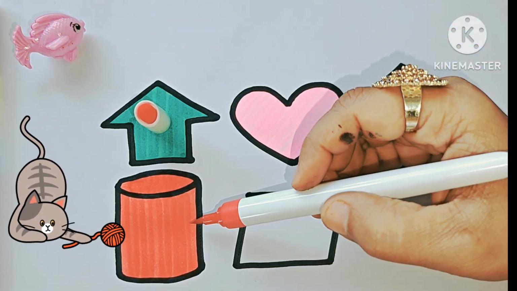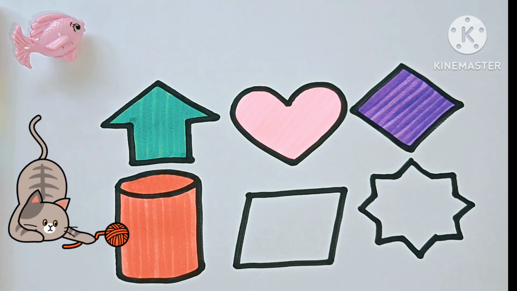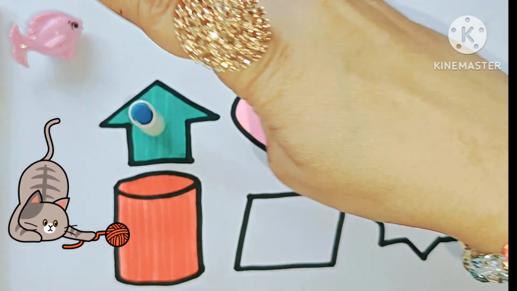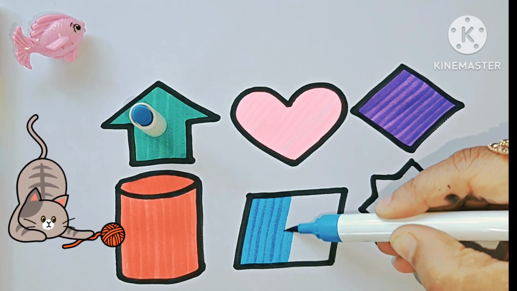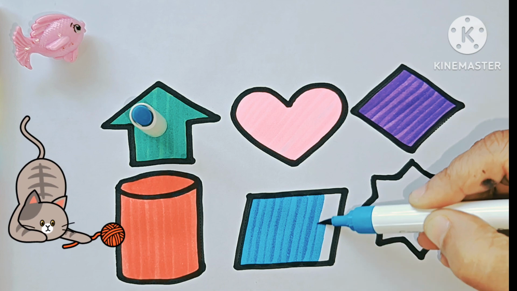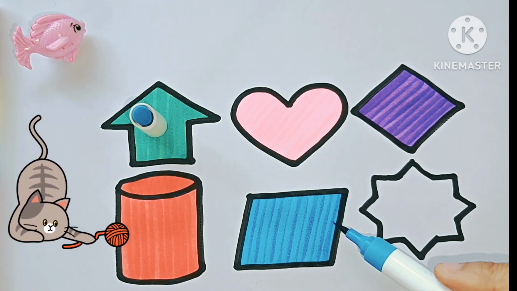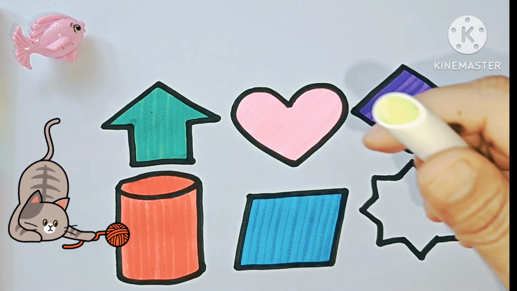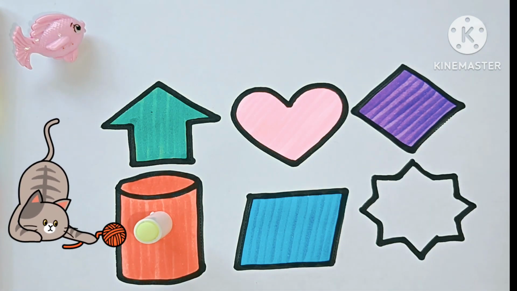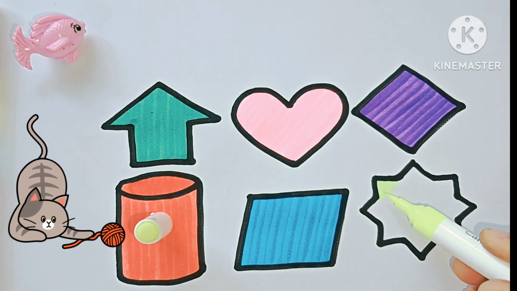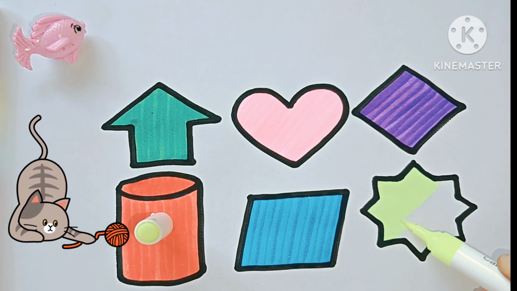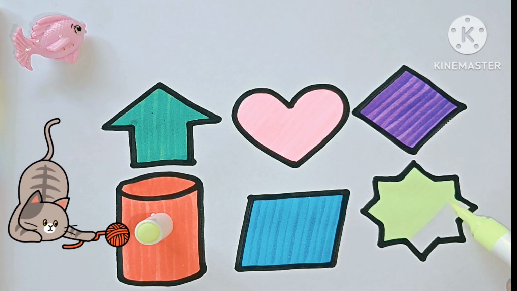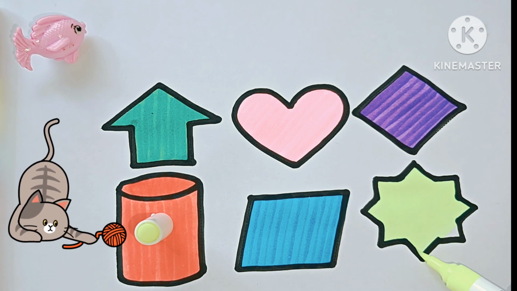This is cylinder. It is a 3D shape. Sky blue. Parallelogram. Fluorescent yellow. Eight-pointed star.